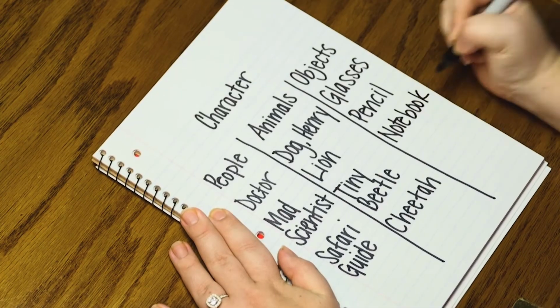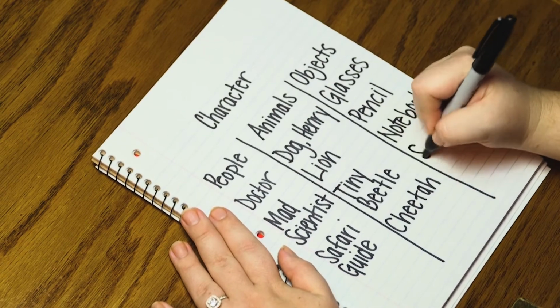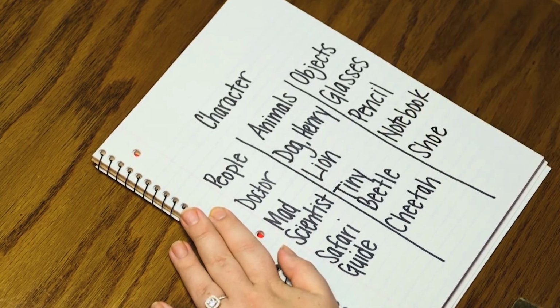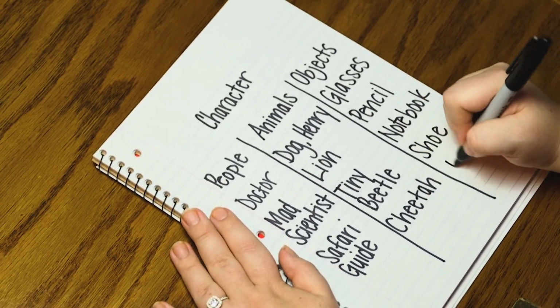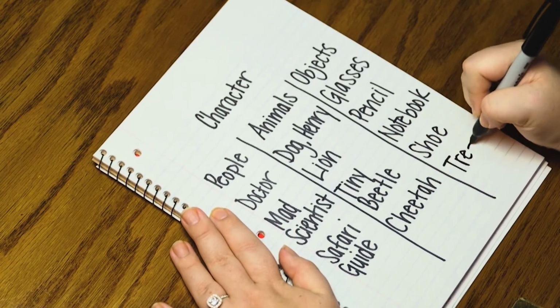Now I want you to think of another character to be in the play with the one you've already chosen. Who else or what else might be in the play with your character? For example, in my play with Charlie the cheetah, there might be another character who is an animal, like a lion, or a person who runs a safari, or even an object, like a big, wise tree.